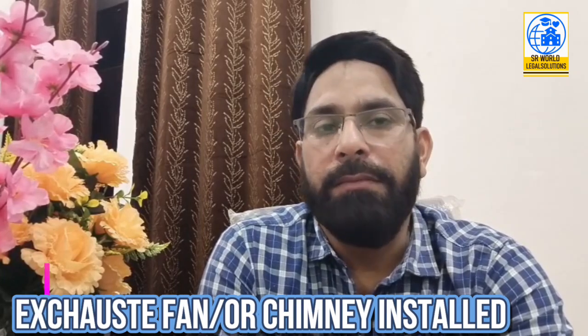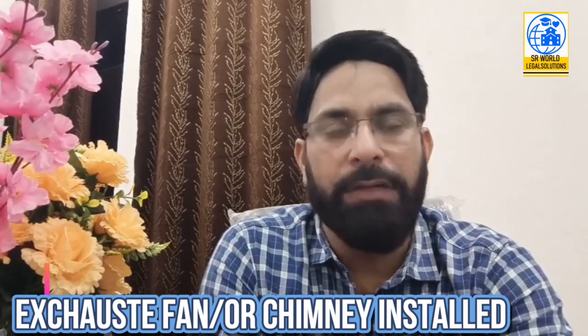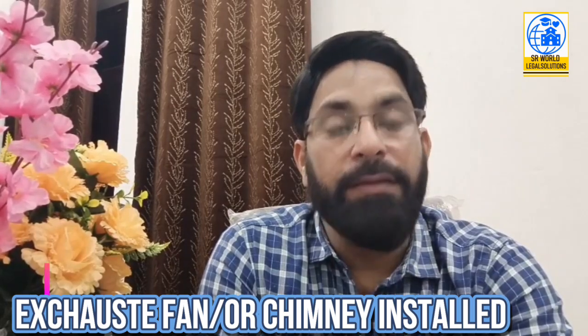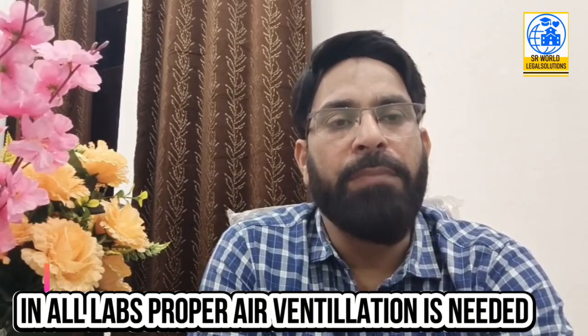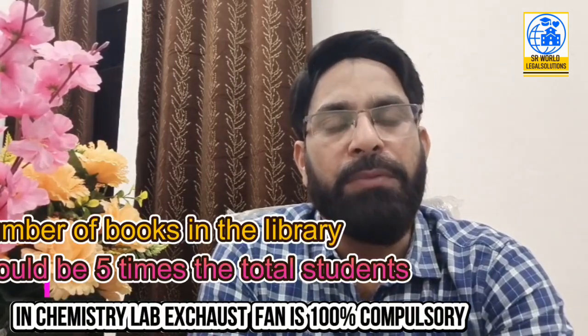And besides the fire extinguisher, we have to make sure that the room used for the laboratory has a proper exhaust fan installed and working, because in laboratories like physics, chemistry and biology, we have to ensure proper ventilation of the air, especially in the chemistry laboratory, where there could be fumes and gases.